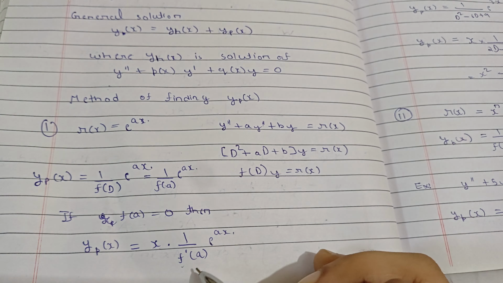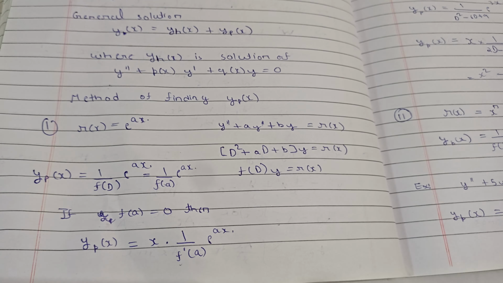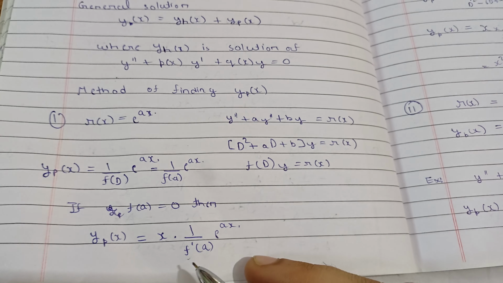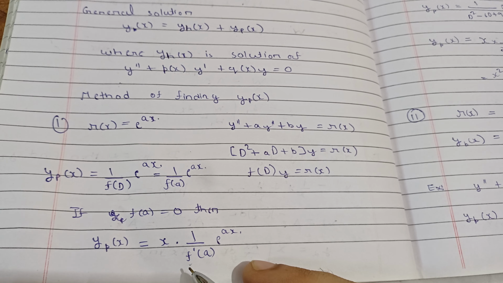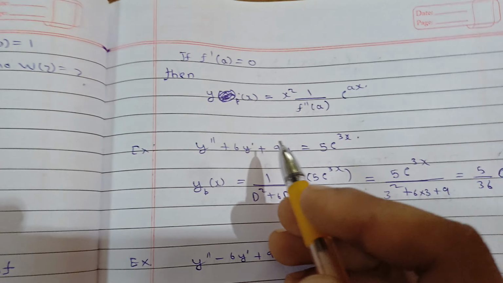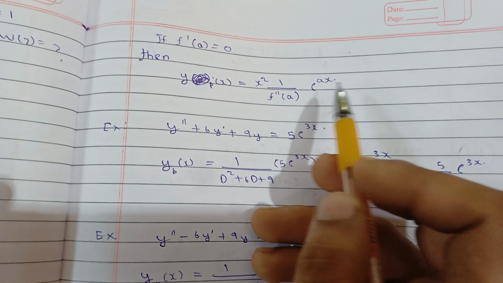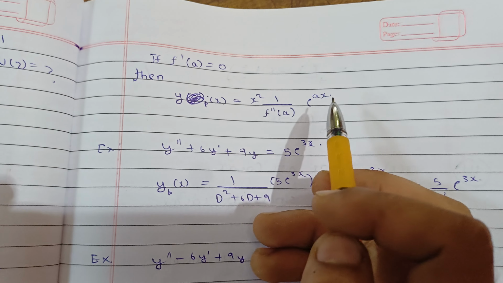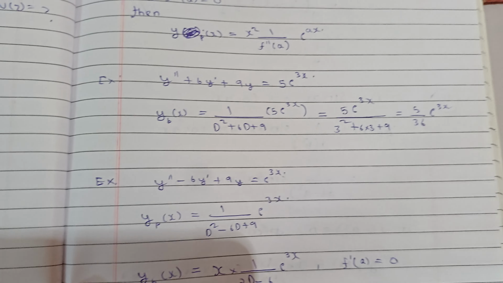So x times 1 upon f dash of a will be your solution, times e to the power ax. Now if this f dash of a again comes out 0, then you take the second order derivative, and the solution is x squared times 1 upon f double dash of a, times e to the power ax. That's how you find the particular solution.